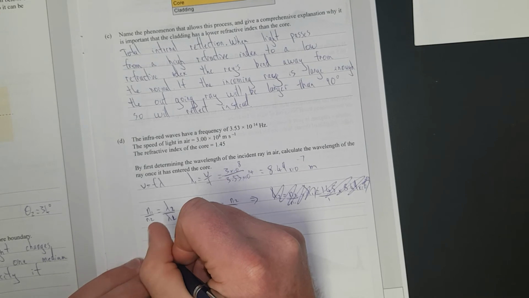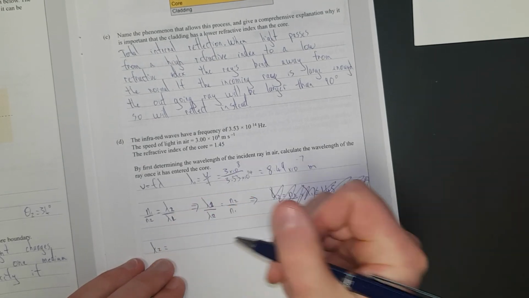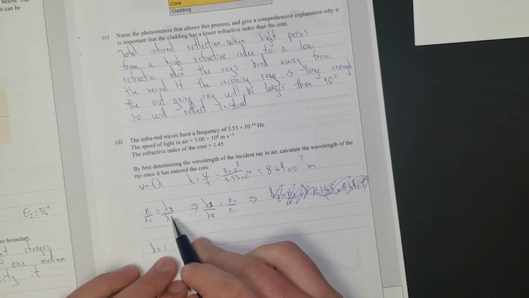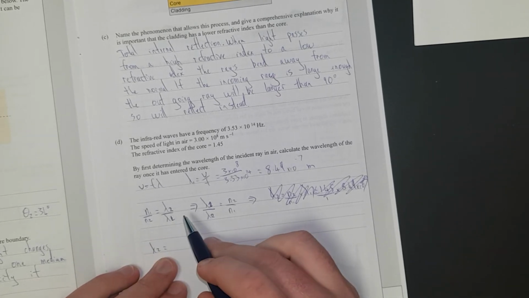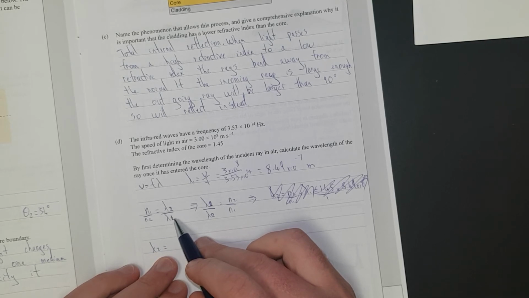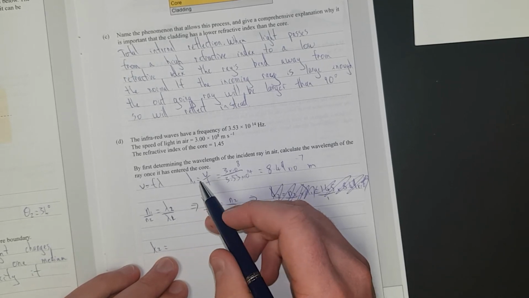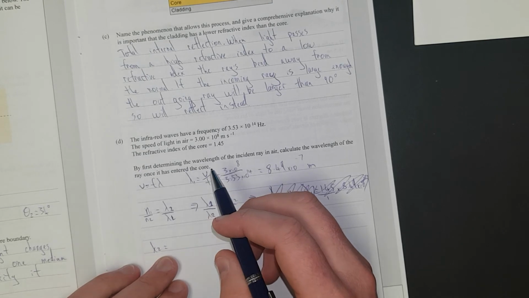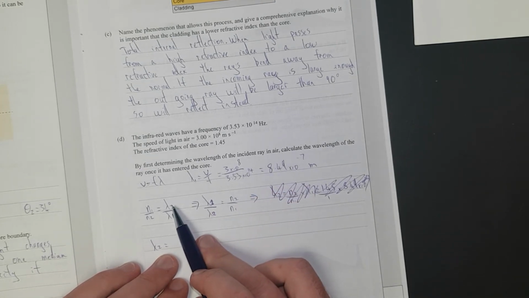This should be lambda 2 is equal to. Move the n1 up. Hold on, wait. Flip both sides so we get. Ooh, just let me think about this. This is lambda 2. I did have that muddled up, didn't I? Yeah, that's lambda 1.